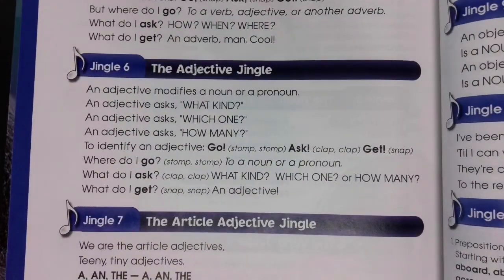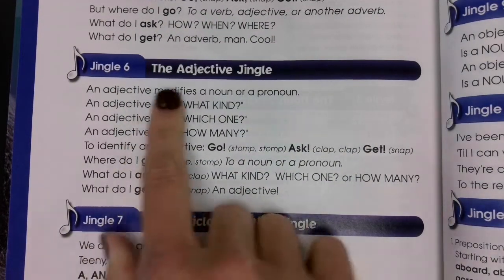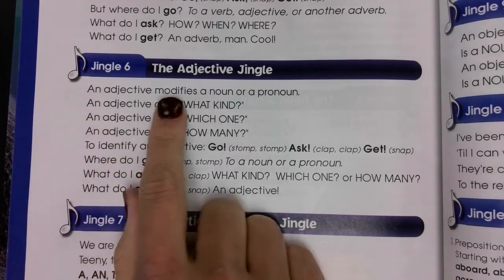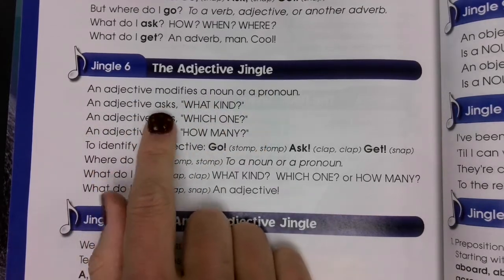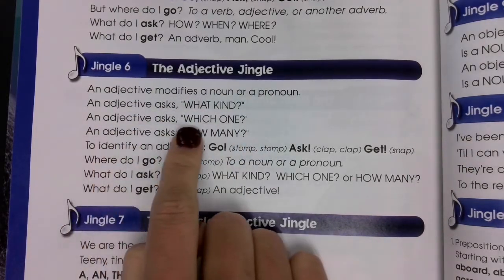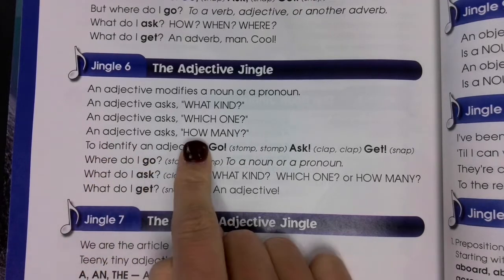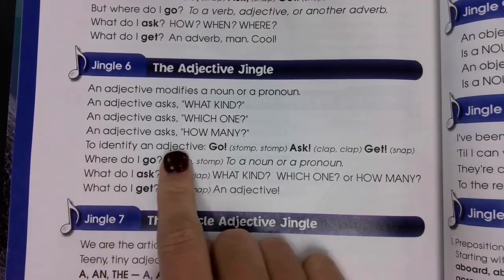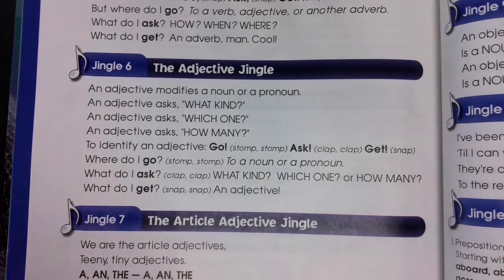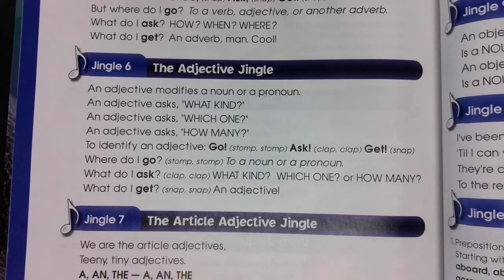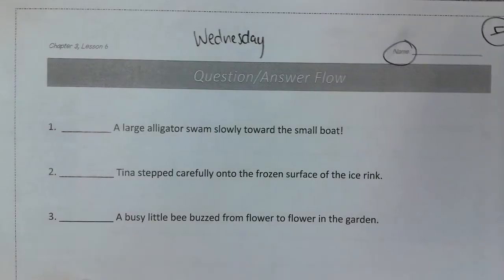Cool. Jingle 6, the adjective jingle. An adjective modifies a noun or pronoun. An adjective asks what kind. An adjective asks which one. An adjective asks how many. To identify an adjective, go, ask, get. But where do I go? To a noun or pronoun. What do I ask? What kind? Which one? How many? What do I get? An adjective.